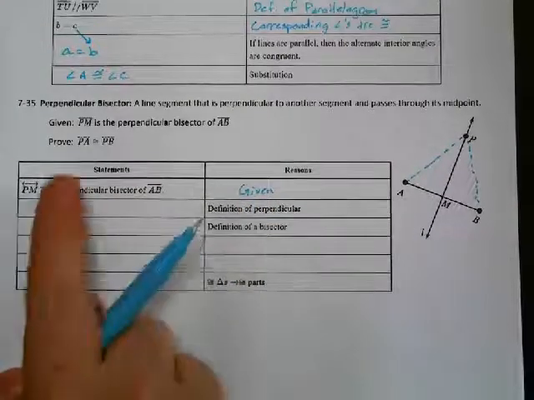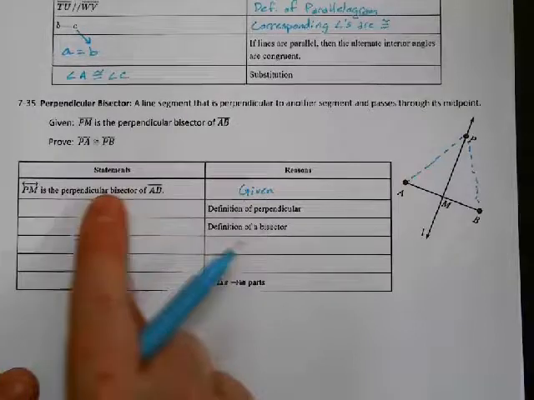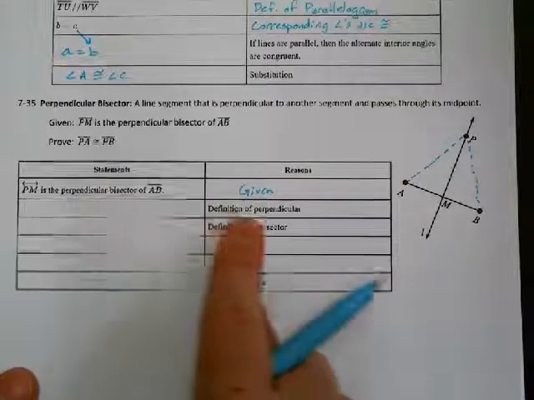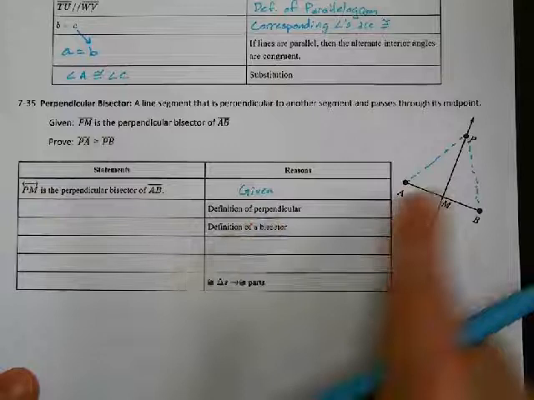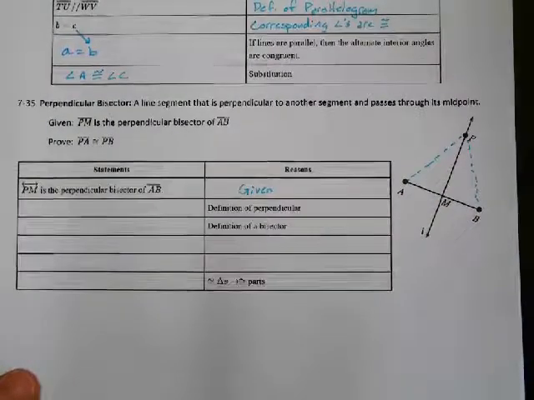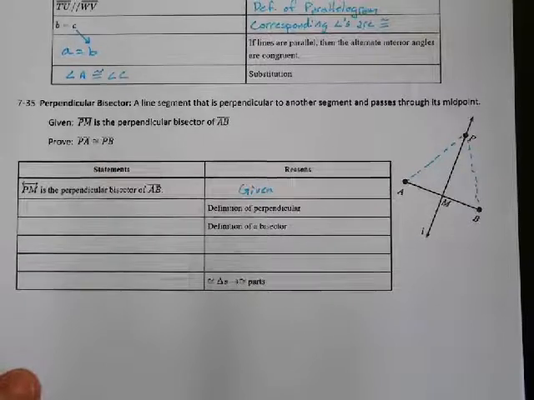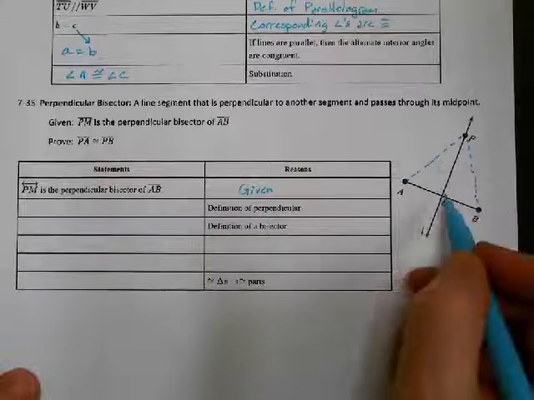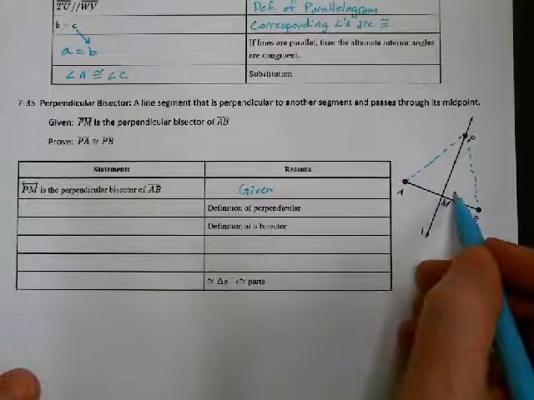Now, because it's a perpendicular bisector, by the definition of that, something has to be perpendicular. Well, PM has to be perpendicular to AB. Here's another section where your book is going to play a little bit loose with this. Since they're perpendicular, we're going to say that these are both right angles.